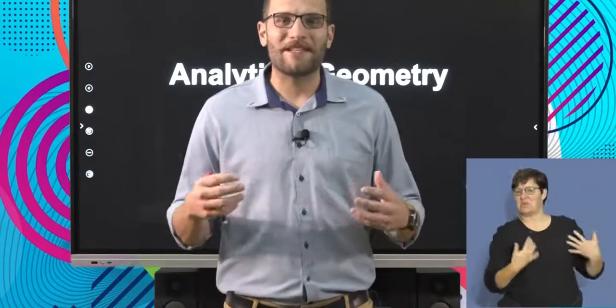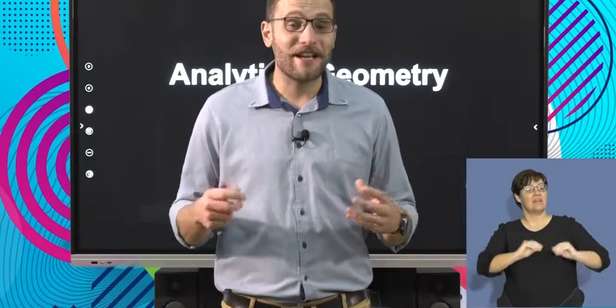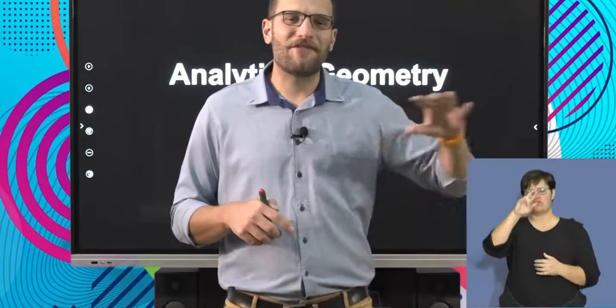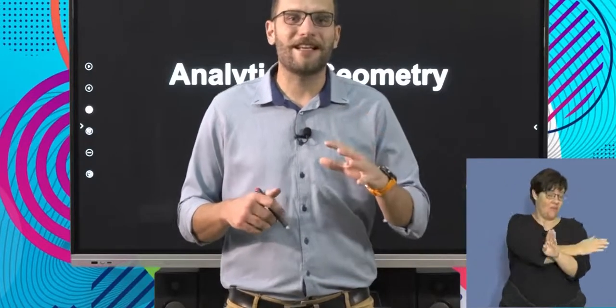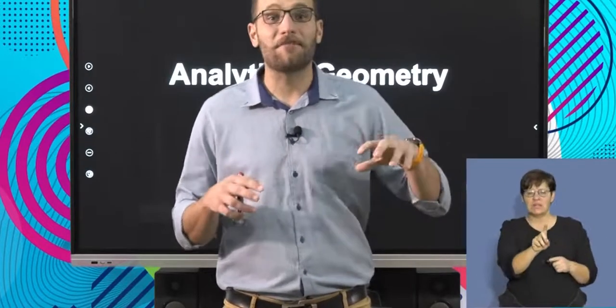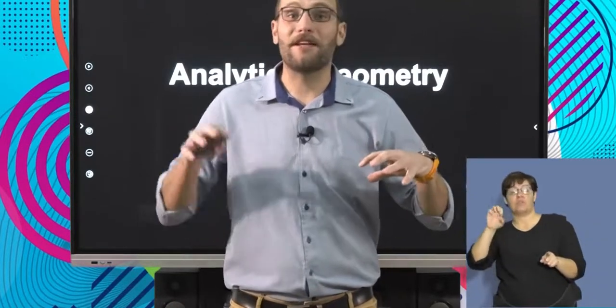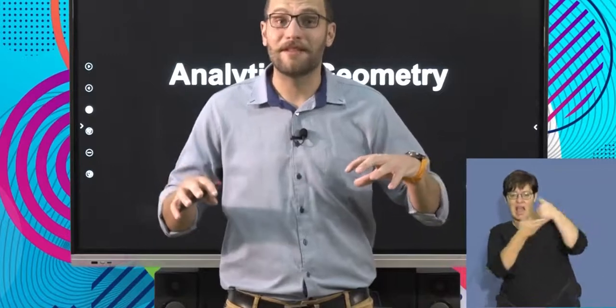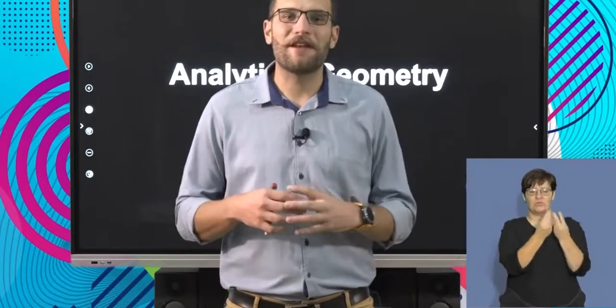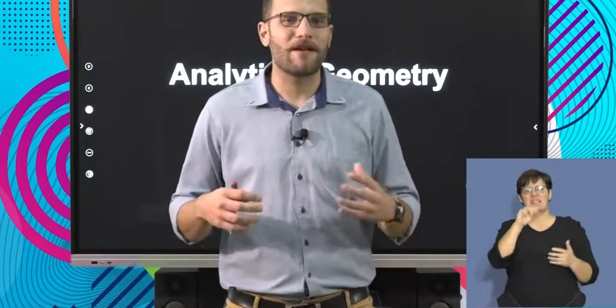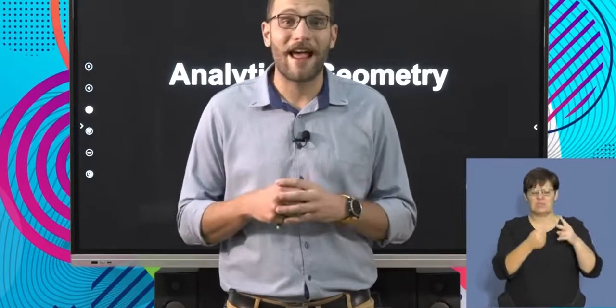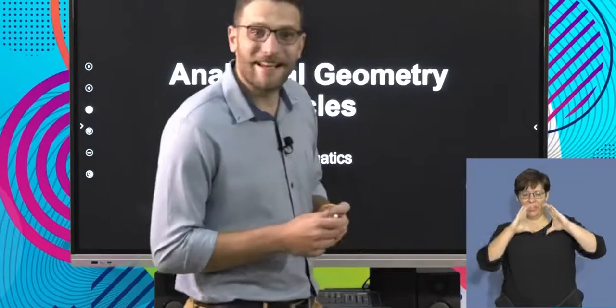Today in our maths lesson we're going to be talking about analytical geometry, and like we discovered in the first lessons, analytical geometry is the link in maths between algebra and geometry. It's a way to solve algebraic problems geometrically and geometric problems algebraically. We've spoken about tangents, we've spoken about points and angles and so on, and today we're going to be talking about circles. So let's get to that.